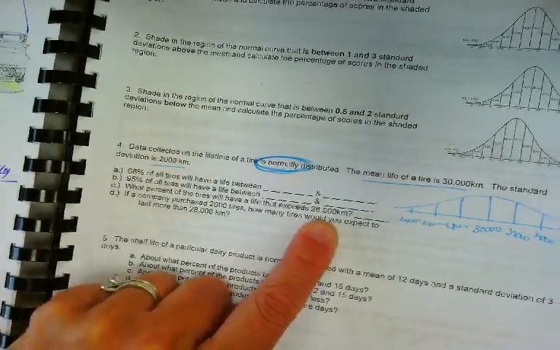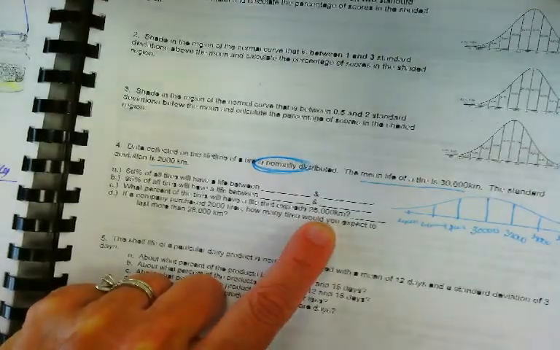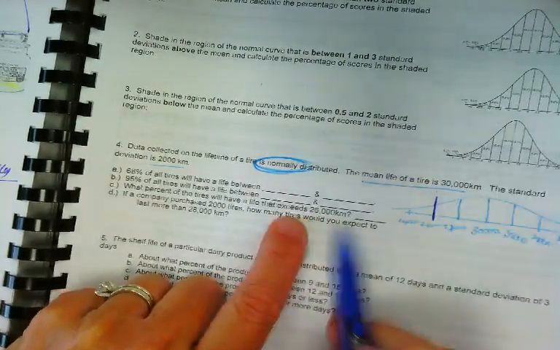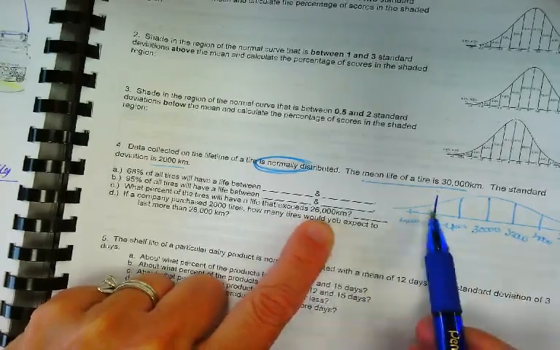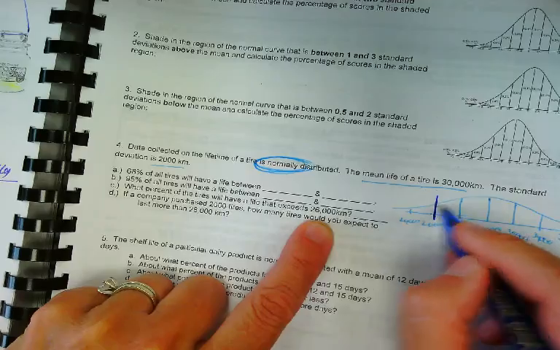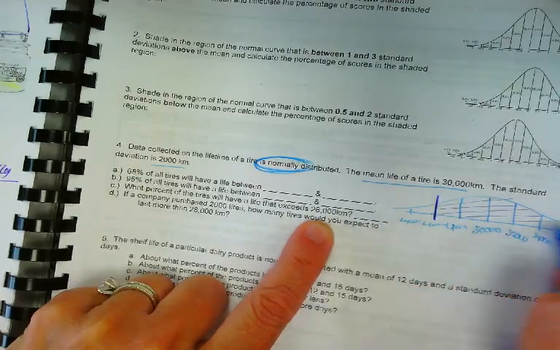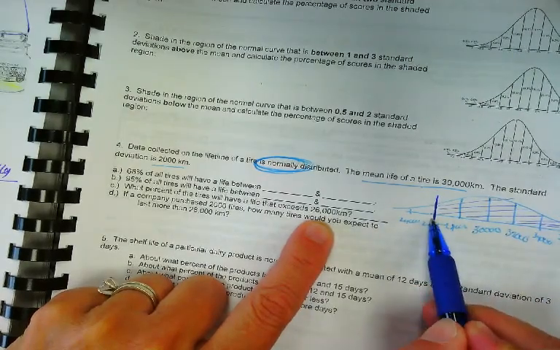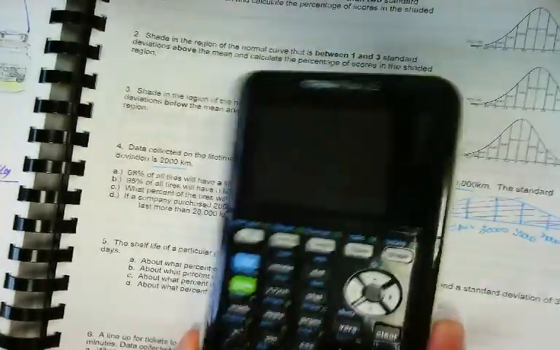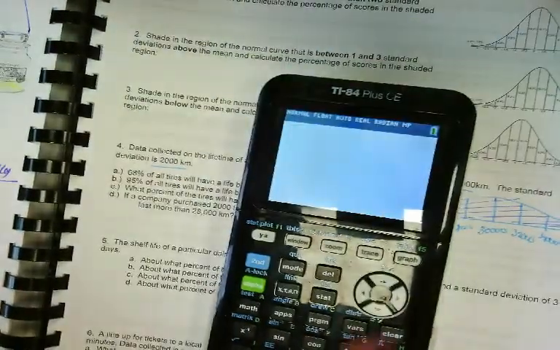All right, so we're going to mark 26,000 on our picture, which is 2 below. And if I want to exceed 26,000, I want to go from 26,000 and all the way to the right. I want to exceed, I want to be bigger. So I want to go from 26,000 to forever. So I'm going to use that normal distribution now. So I don't need to add them up anymore is my point.